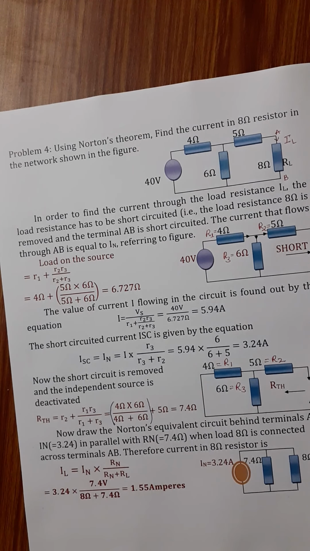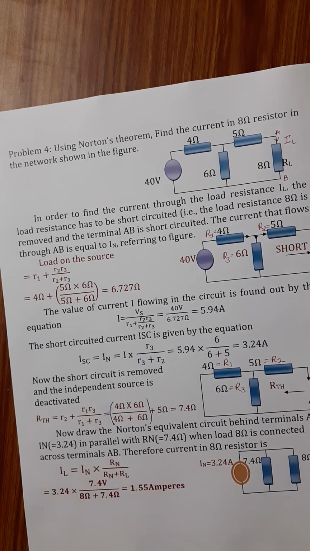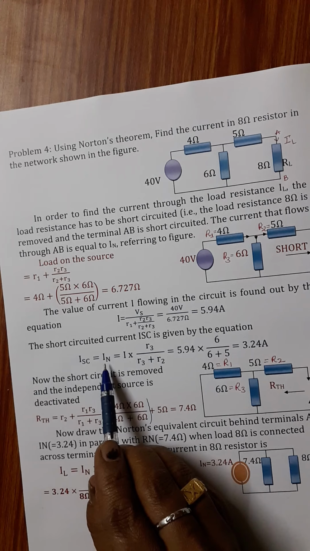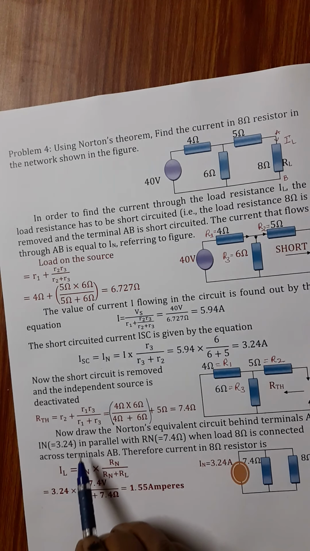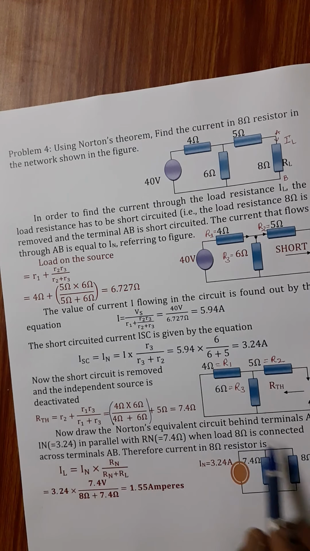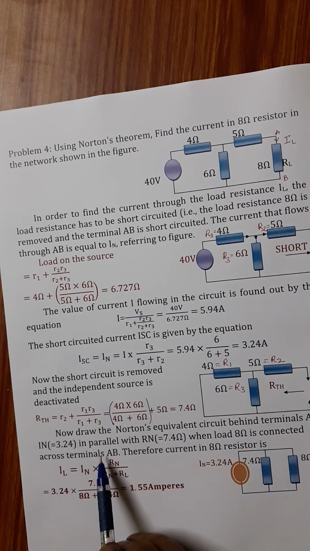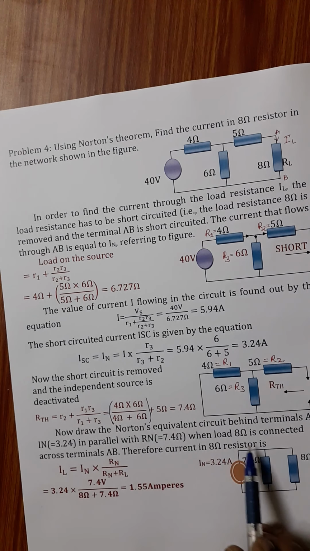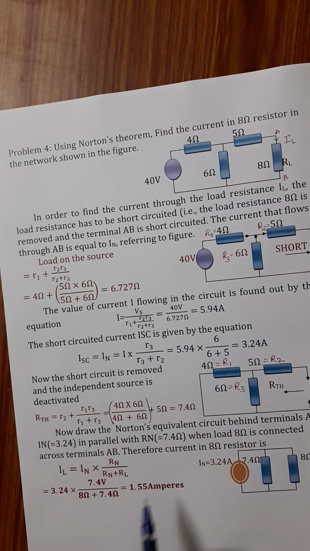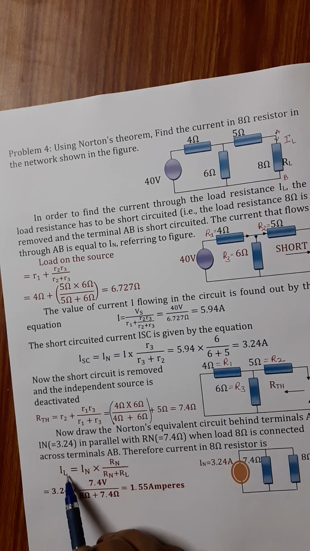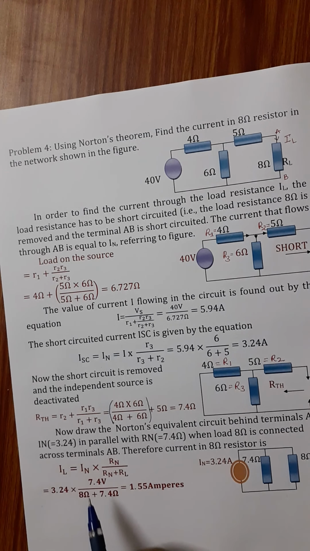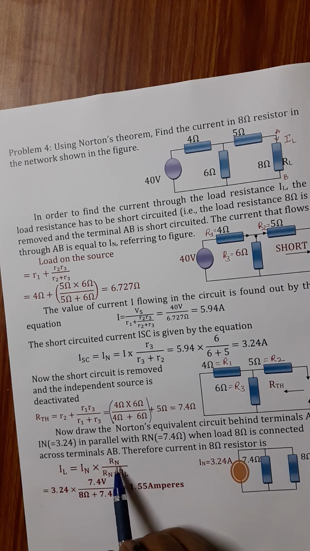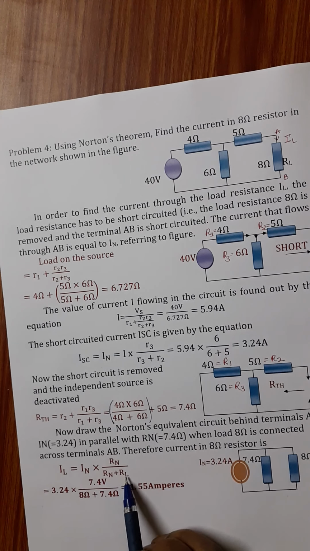Now once you know the value of RTH and IN, Norton's current, draw the Norton's equivalent circuit behind the terminals AB, in parallel with the resistance, when the load of 8 ohms is connected across the terminals. Therefore, IL, the current across the load, equals IN into RN divided by RN plus RL.